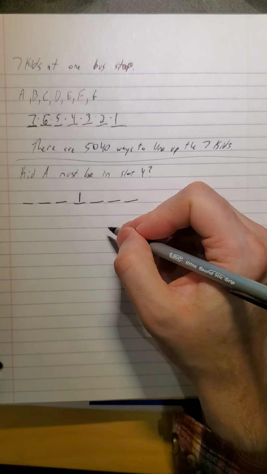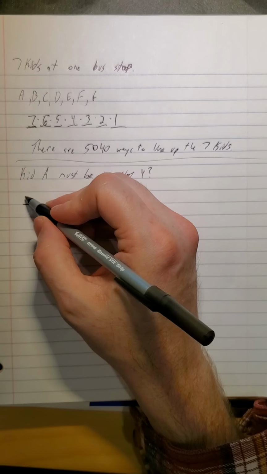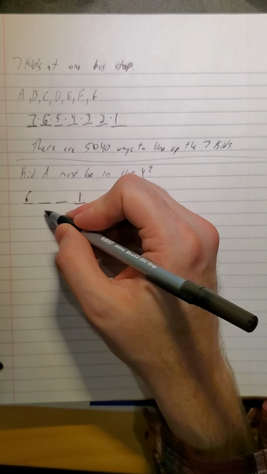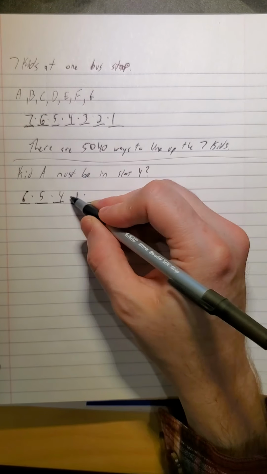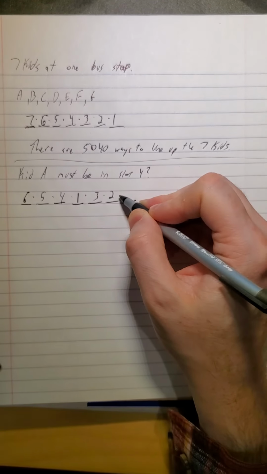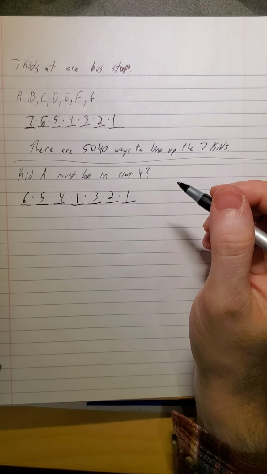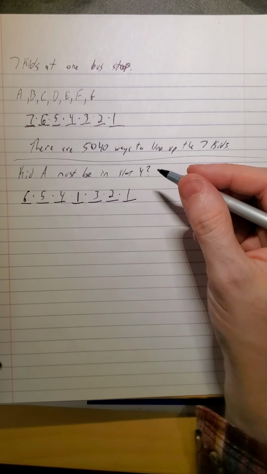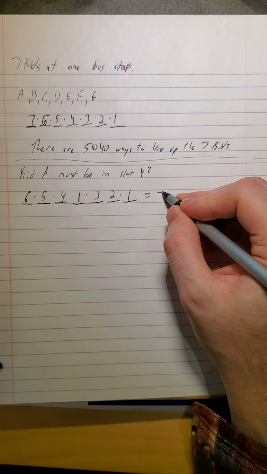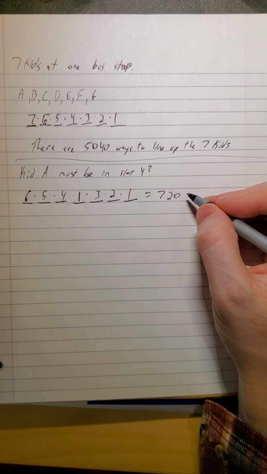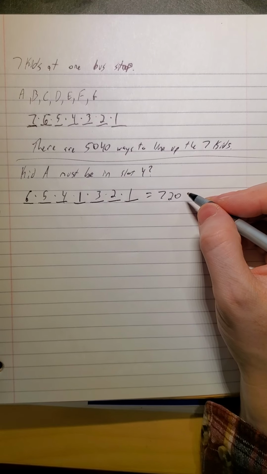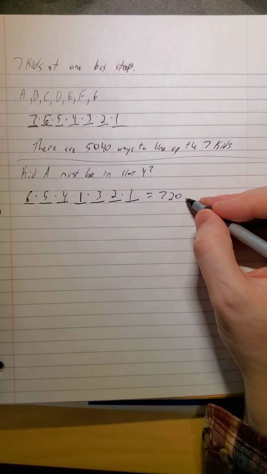Kid A is already sitting there. That means that now I have 6 kids to pick from when I start, then 5, then 4, then 3, then 2, and then whoever's left over. So this would put us at now 720 ways. So this is only, now, just a couple of school years.